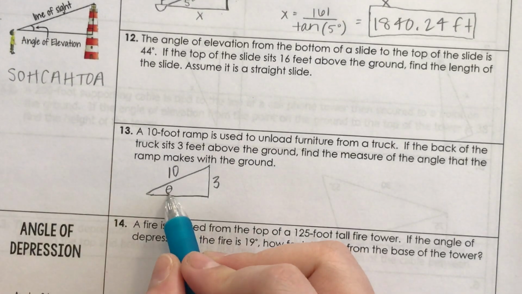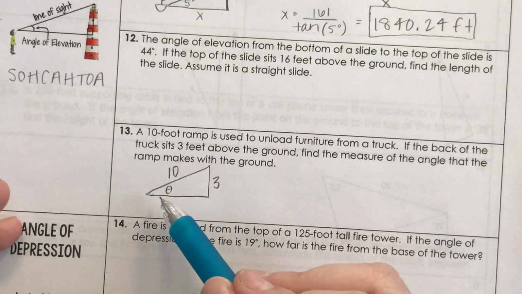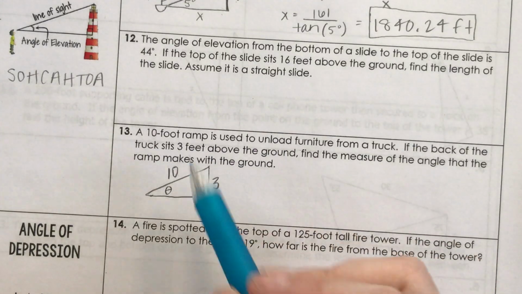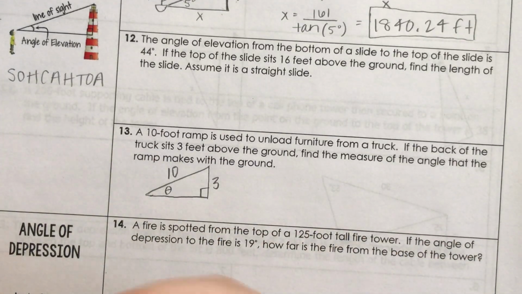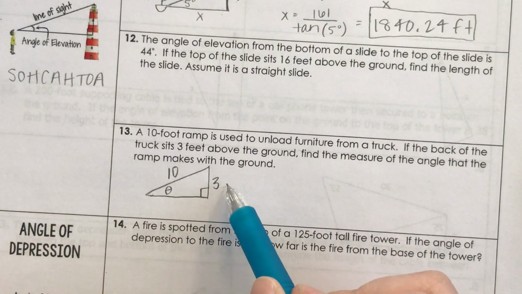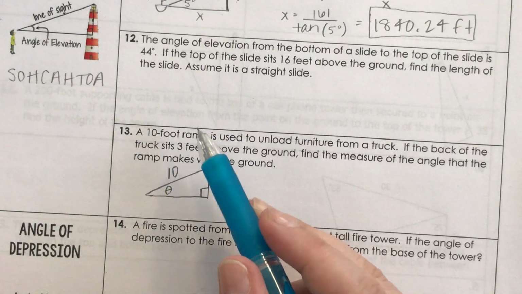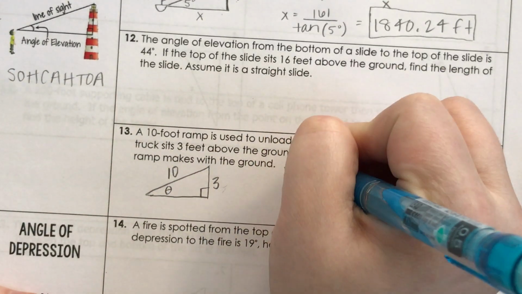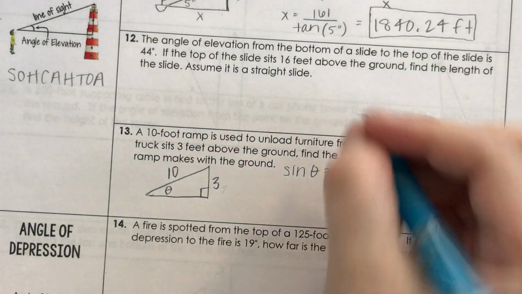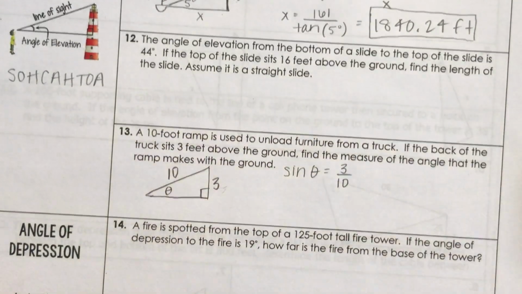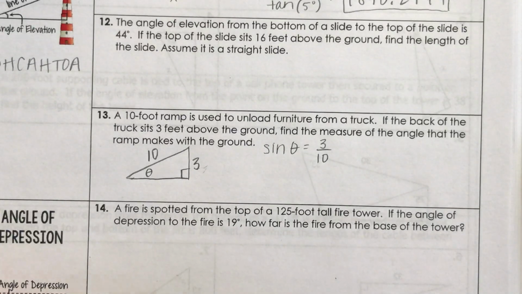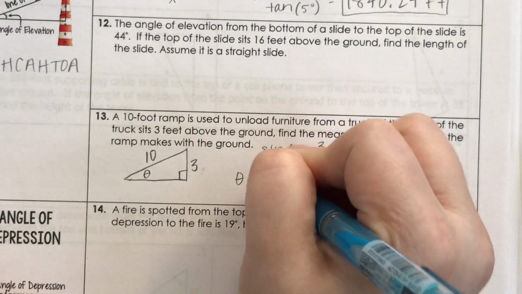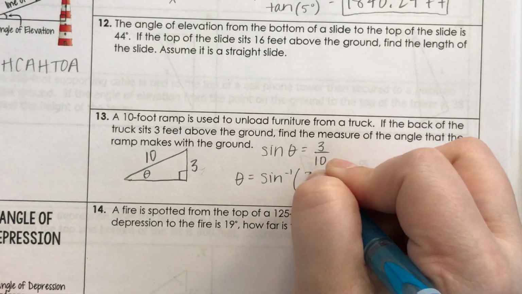So we're going to use an inverse function to find the angle, but we need to know which one to use. This is a right angle, right? They give us the opposite side and the hypotenuse, so we're going to use sine. Let's just set it up like we would. Sine of theta equals 3 over 10. If I want to find what theta is, I have to use inverse. So theta equals sine inverse of 3 over 10.